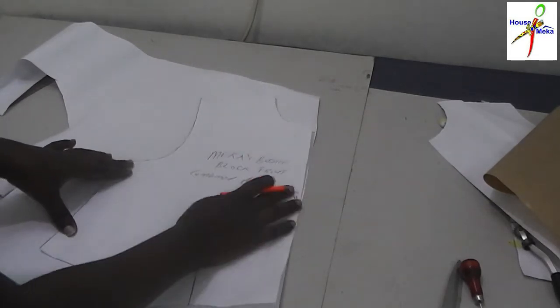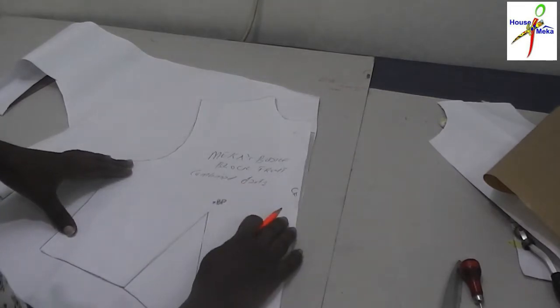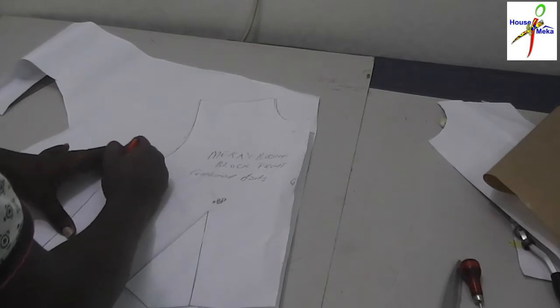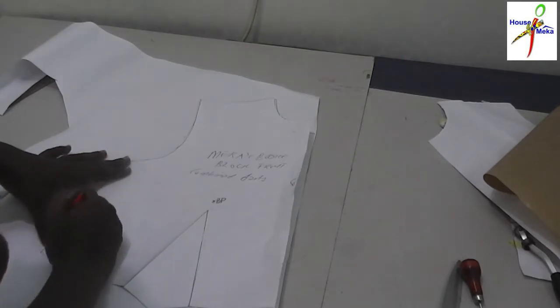Please use something to hold it down so that you get accurate measurements.